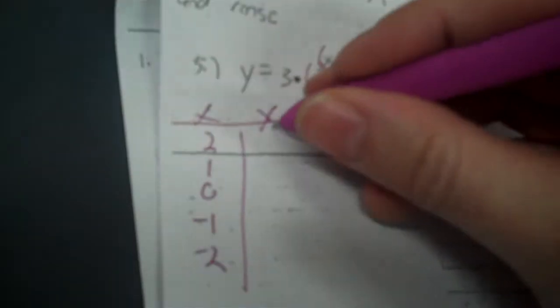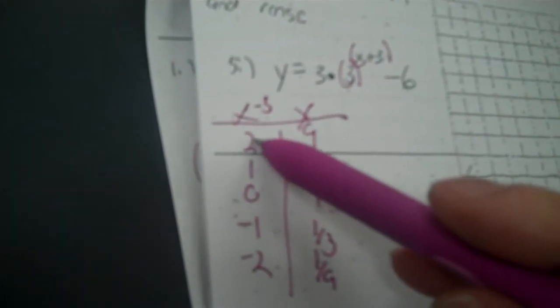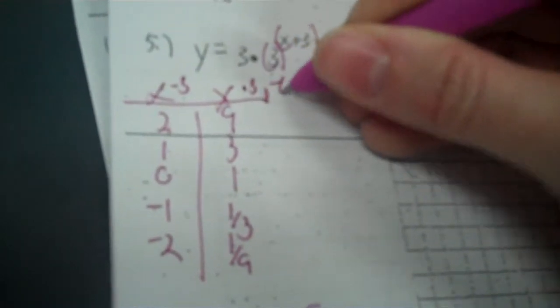Now, just raise 3 to the second. Don't worry about the plus 3. 3 to the second's 9, so we'd have 1/9, not -9. 3 to the first is 3, 1/3, and 3 to the 0 is 1. Now, with the x, you have a plus 3, so you have to do the opposite of plus 3, which is minus 3. Because see, if I take 2 minus 3, that's -1. -1 plus 3 takes me back to 2, okay? Now, the outside operations, we don't invert those. We do them the same way, so times 3 minus 6 in that order.